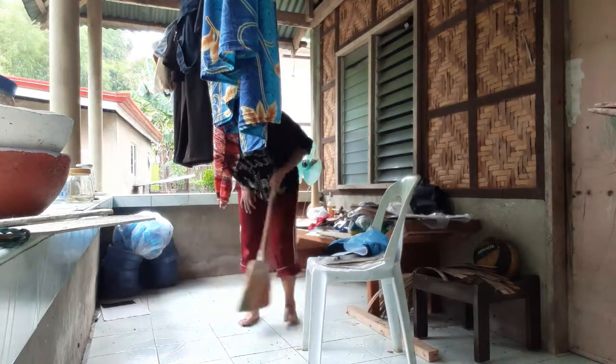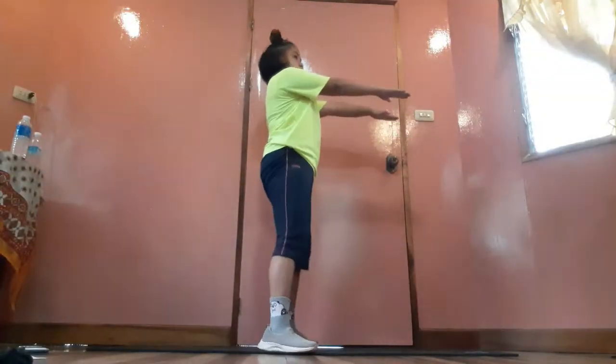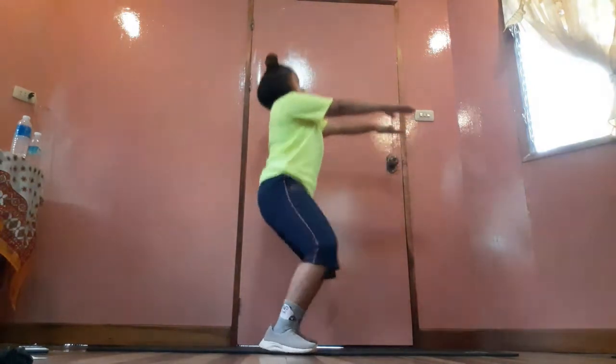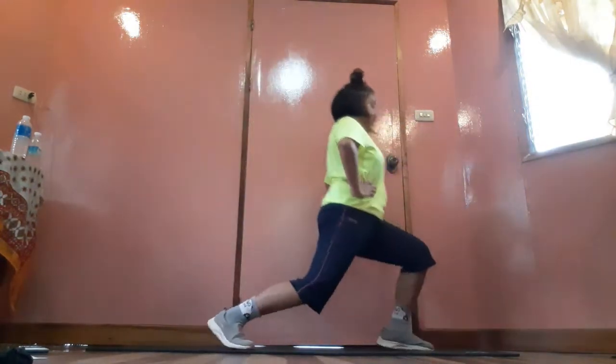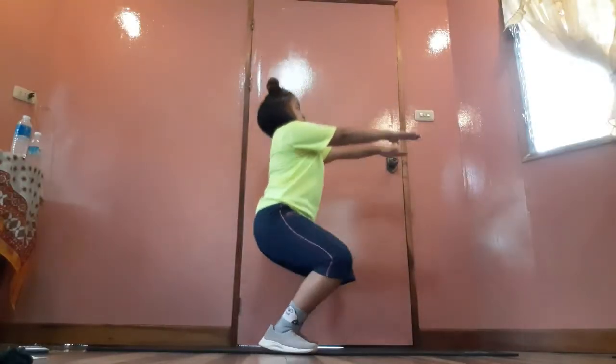When you move your body through daily activities like household chores or during exercise, it moves in different dimensions. Your body can move forward and backward, side to side, up and down, and it can rotate around itself.